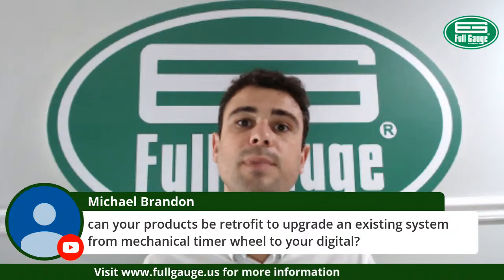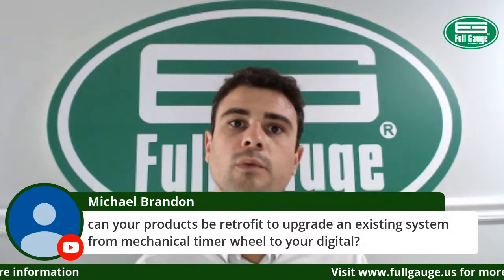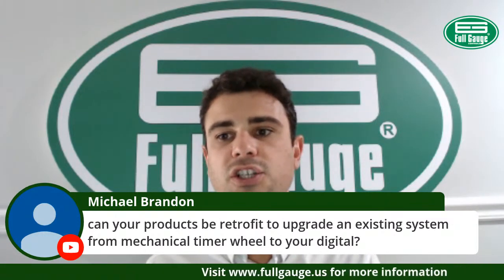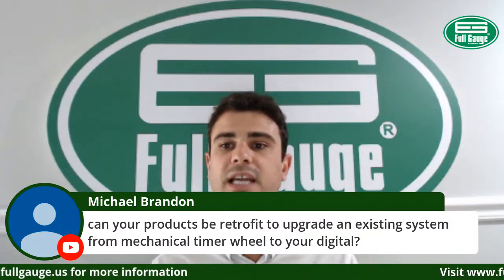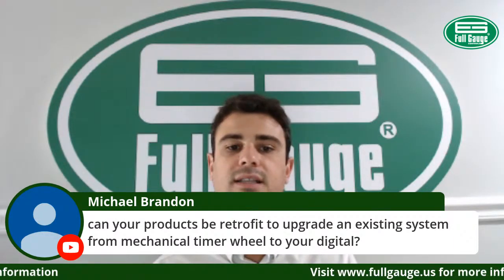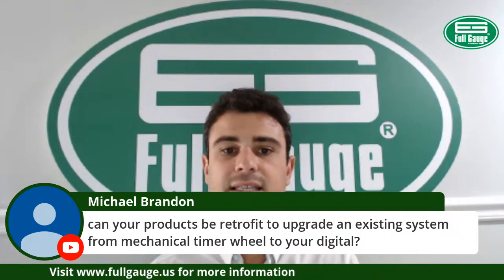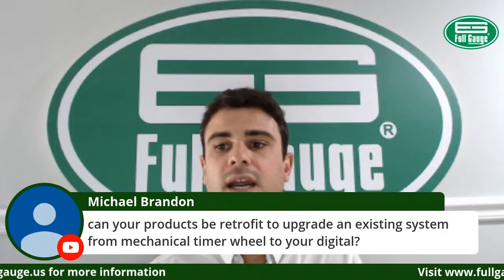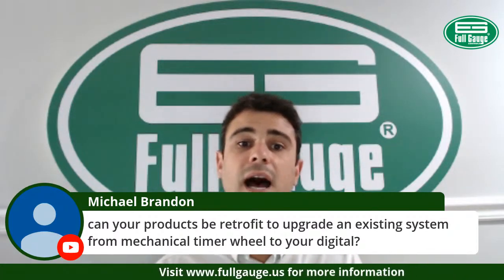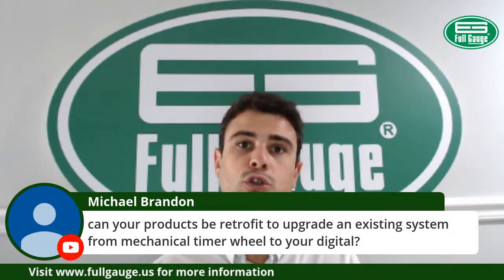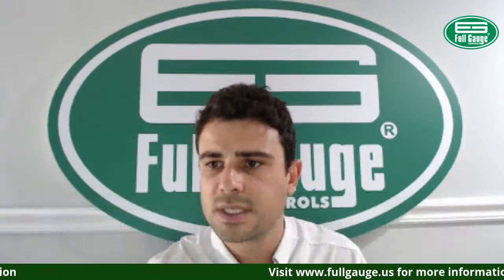In addition, the digital controller will provide you a nice big digital readout, replacing the thermometer. So with our controllers, you're able to replace 5 mechanical components with only 1 temperature controller. So the answer is yes, it is good for retrofit. And in fact, we have videos available that demonstrate how you can use our controllers as a retrofit of old mechanical systems.